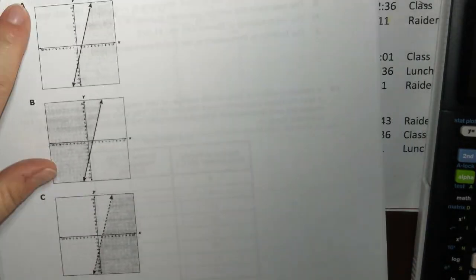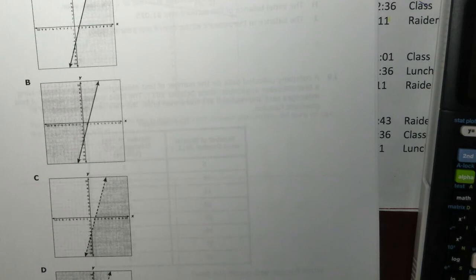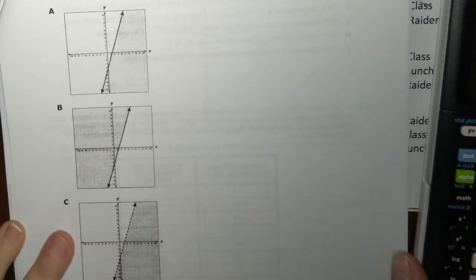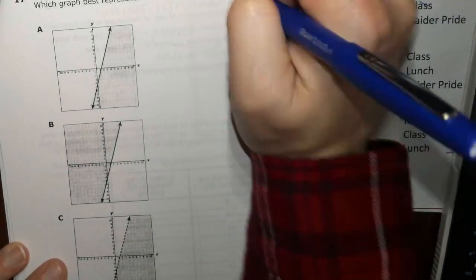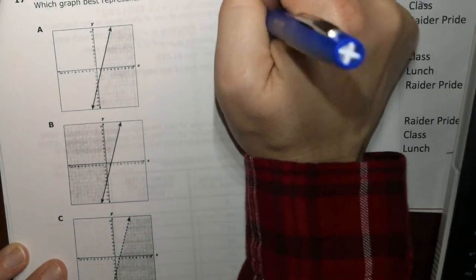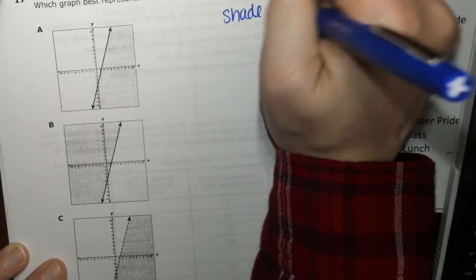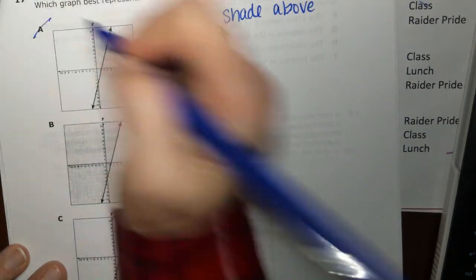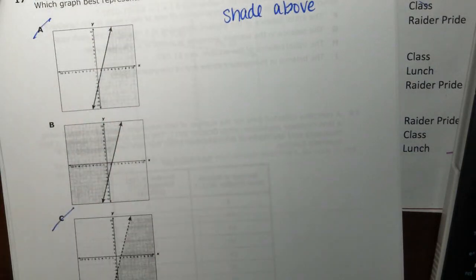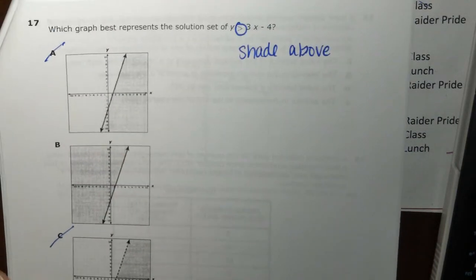17. Which graph best represents the solution set of y is greater than 3x minus 4? Alright, so greater than means we're going to shade above. So A is out and C is out. Those are shaded below.